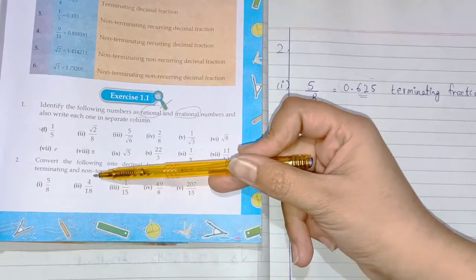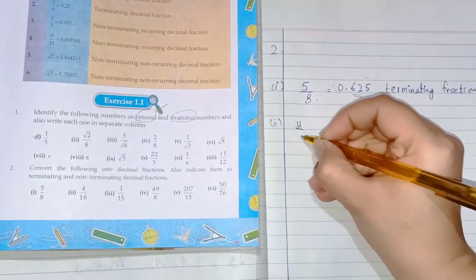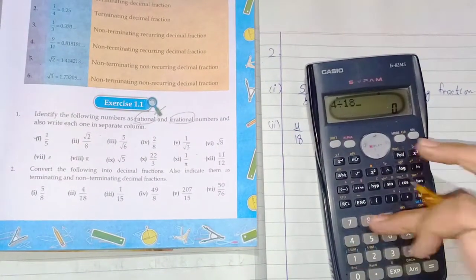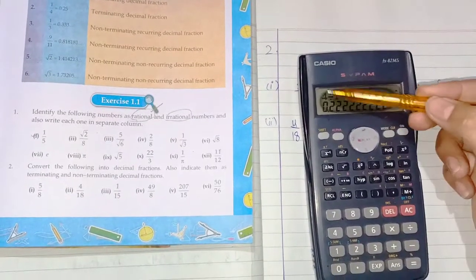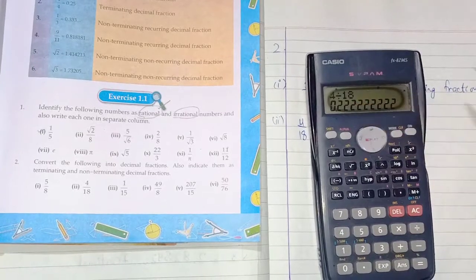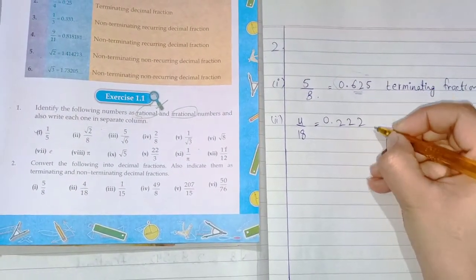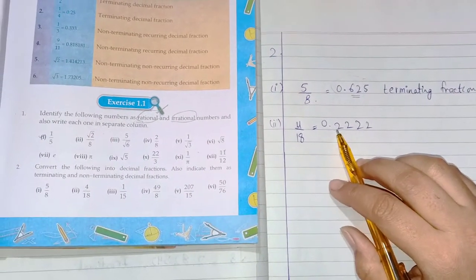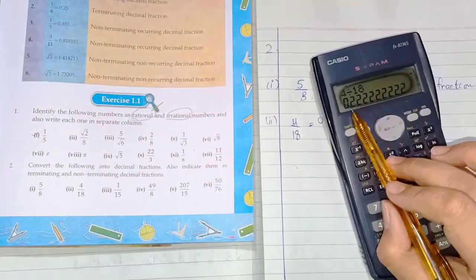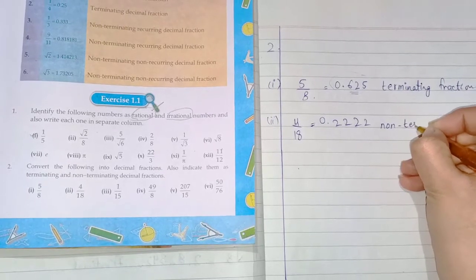Number 2 is 4 upon 18. 4 divided by 18. So the answer is 0.2222. If we have the digits in a pattern, but we have so many digits, then this is the form of a non-terminating fraction.